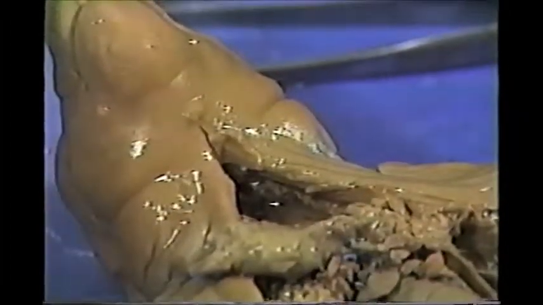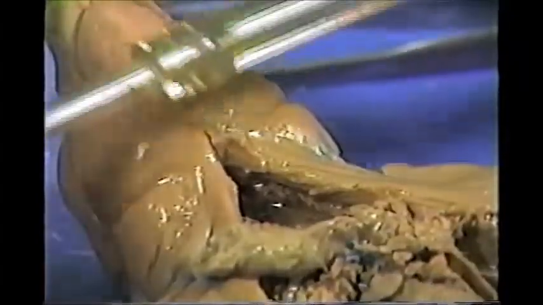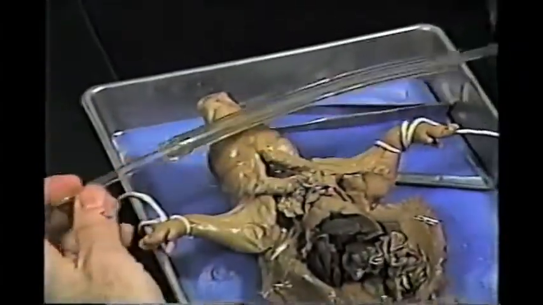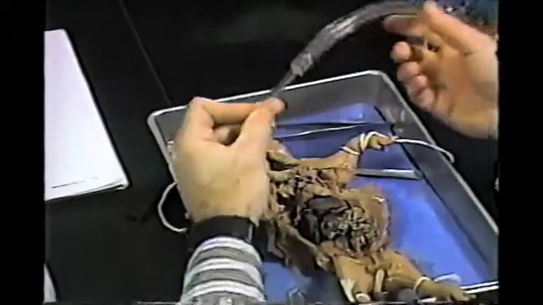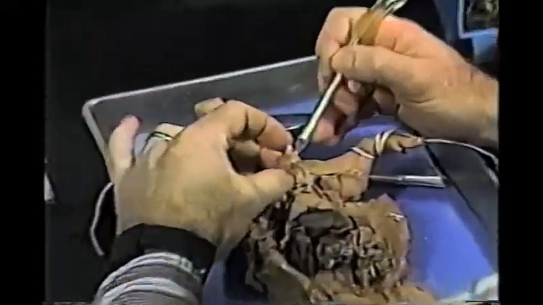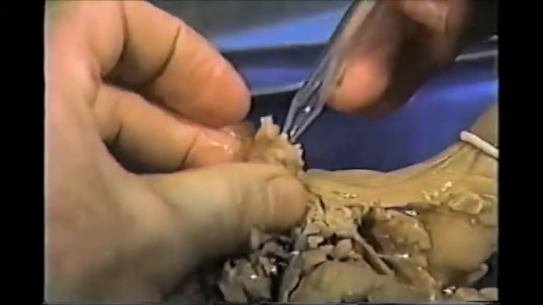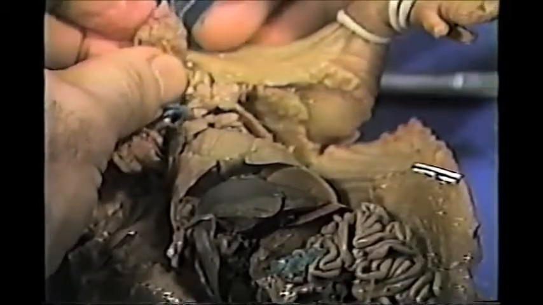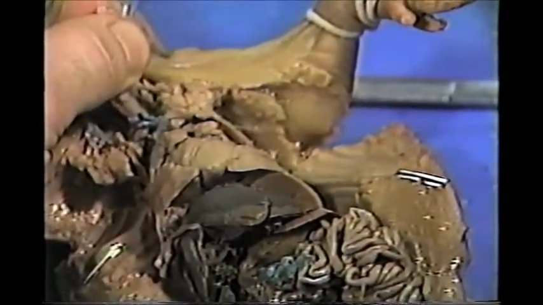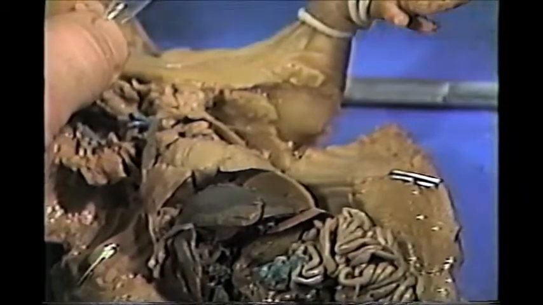I remove that, and we have this tube and this bulb. Okay, we have the upper airway here, and I'm going to try to insert this tube and bulb into the trachea or larynx. Okay, watch the lungs. Yeah, they sort of inflated, not very good.